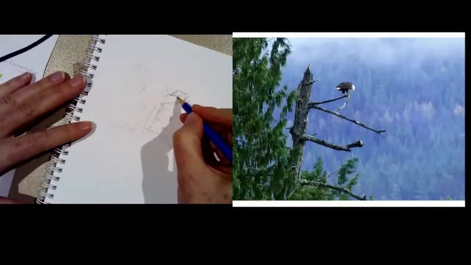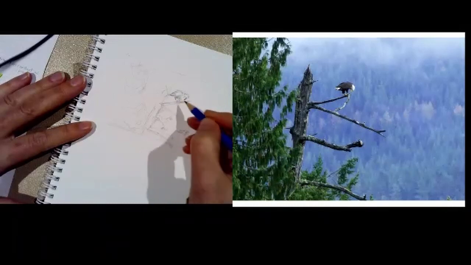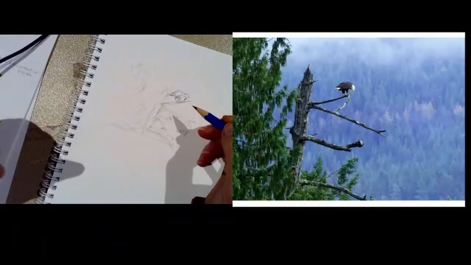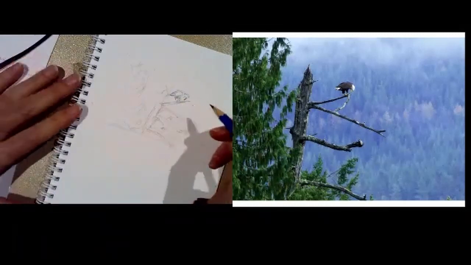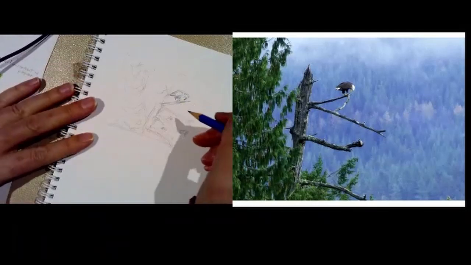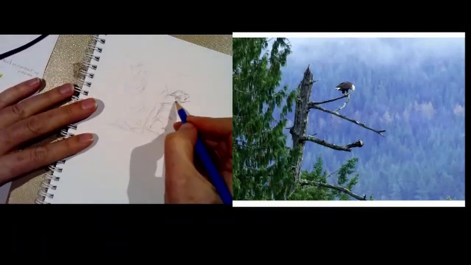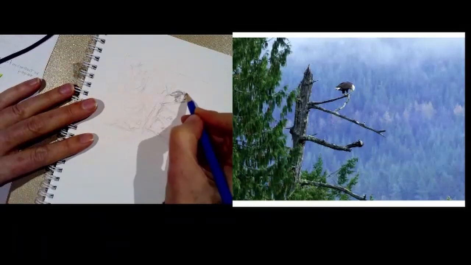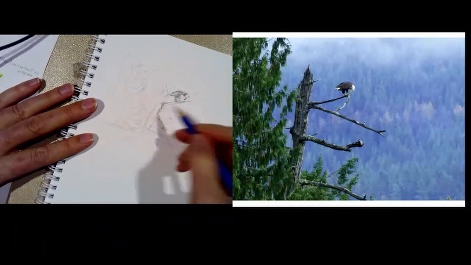Now they also have remarkable eyesight. They can spot a flick or sort of the flash of a fish in the water up to half a kilometer away. Their eyesight is that good. So, and then, yeah, just very loosely put the color in the branch.